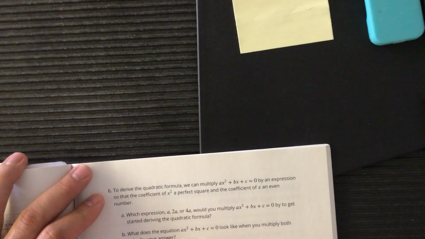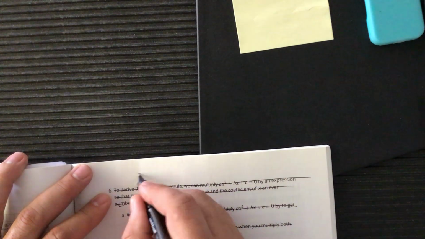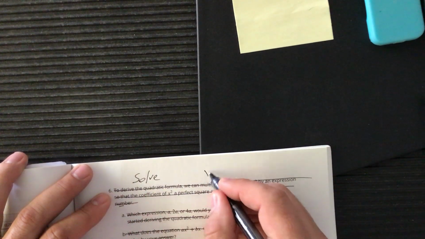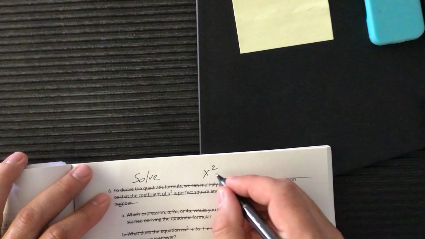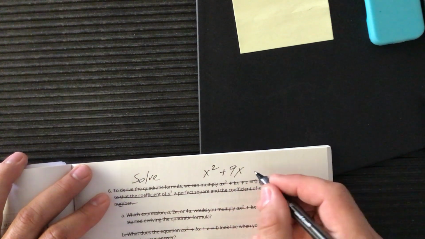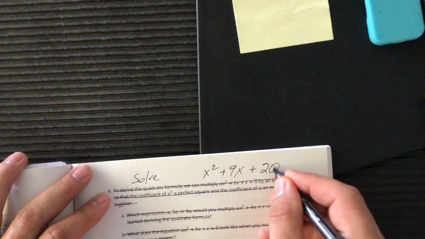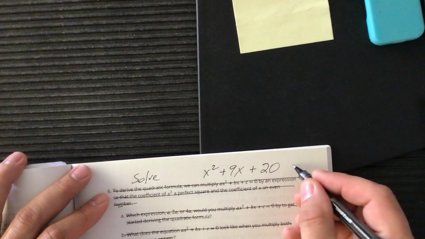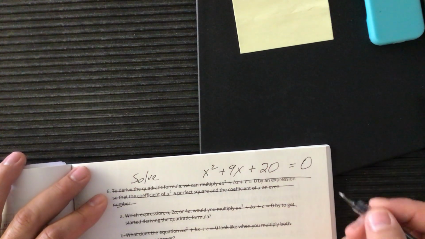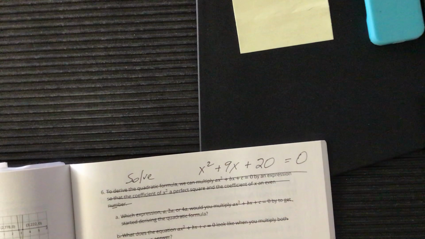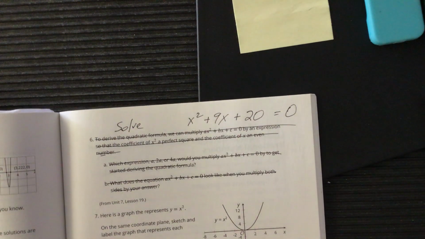Georgia, I need an equation. Okay. The equation is, okay, I got it. X squared plus 9x plus 20 equals 0. Can factor it or use quadratic equation. There is your problem 6. You're welcome, guys.